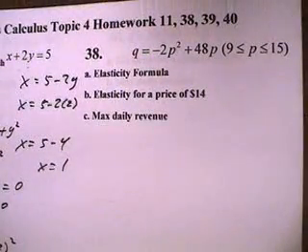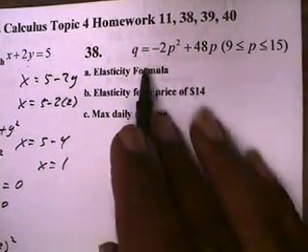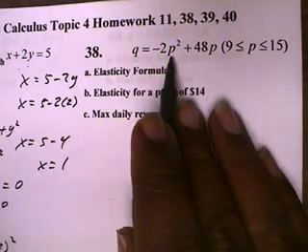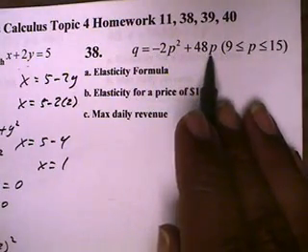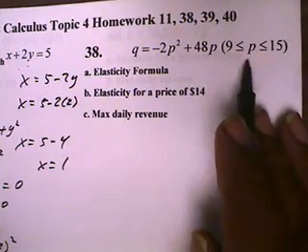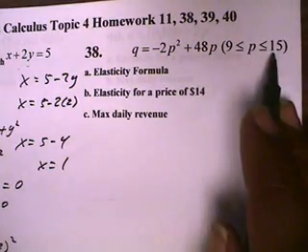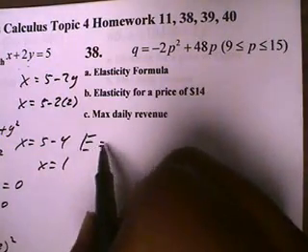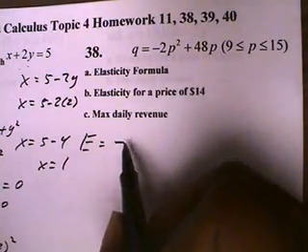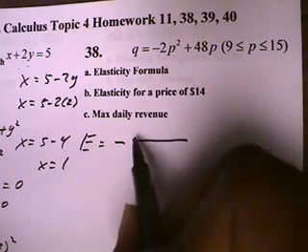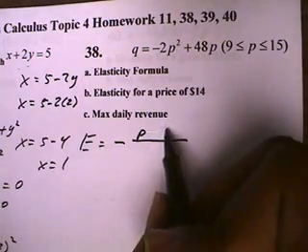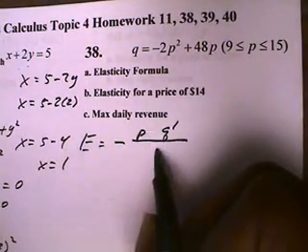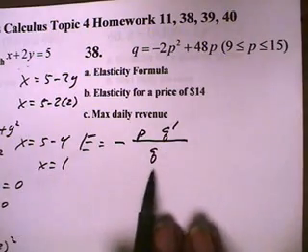Okay. Now, we have a demand function which is negative 2 times the price squared plus 48 times the price. And the price must be between $9 and $15. We want to find the elasticity formula. The elasticity formula is found by taking the negative of the price times the derivative of the demand function divided by the demand function.